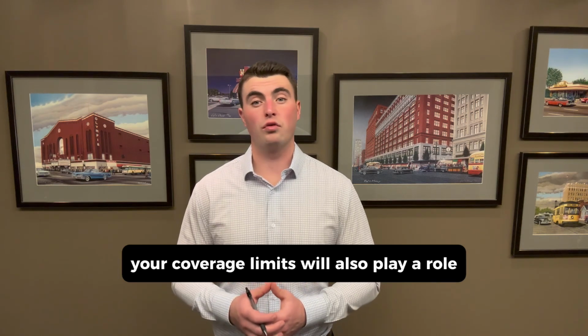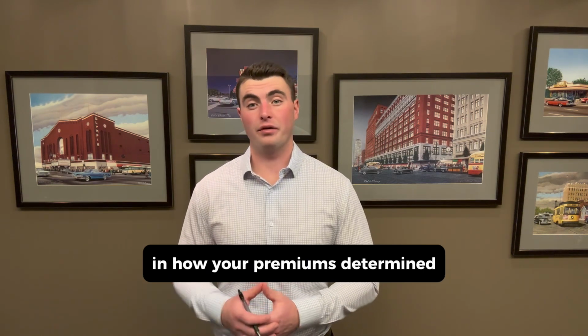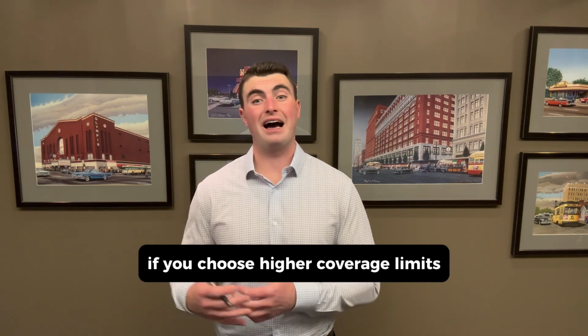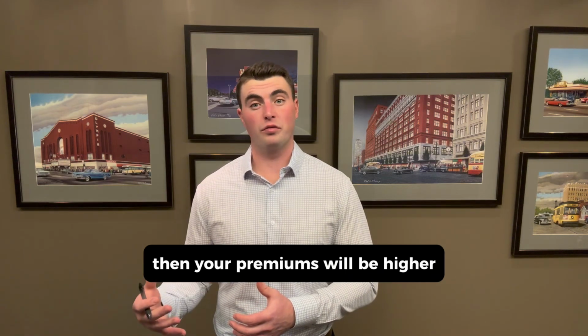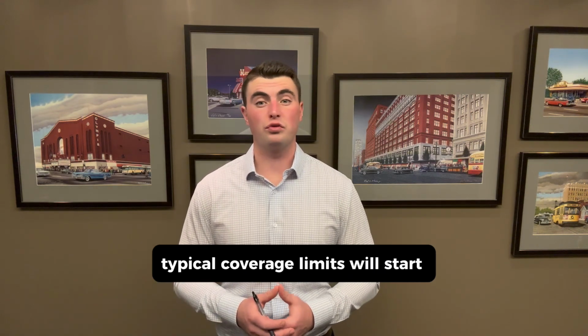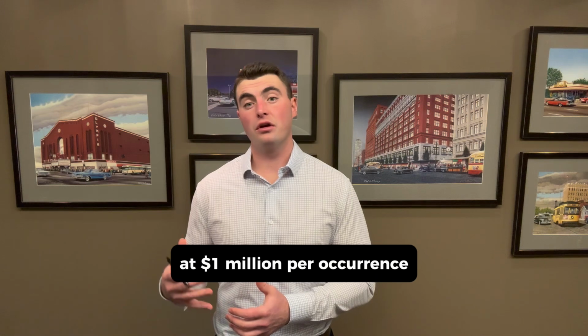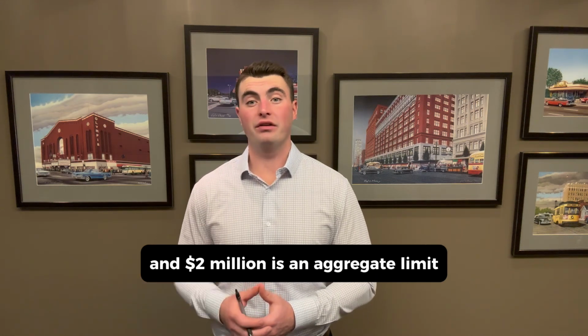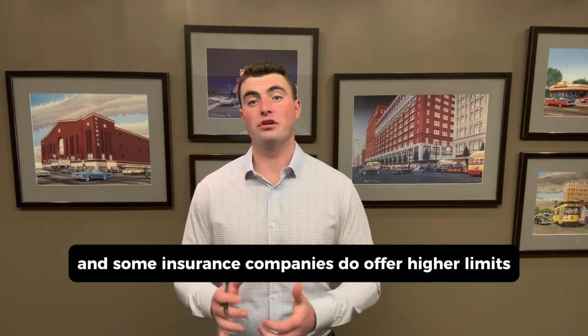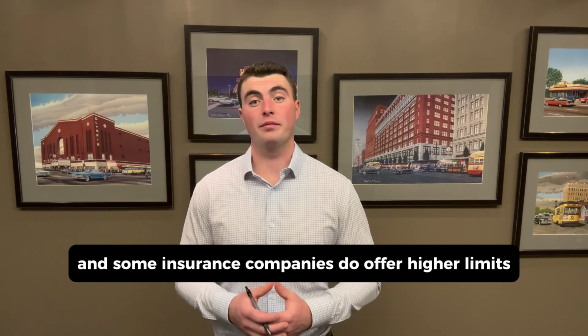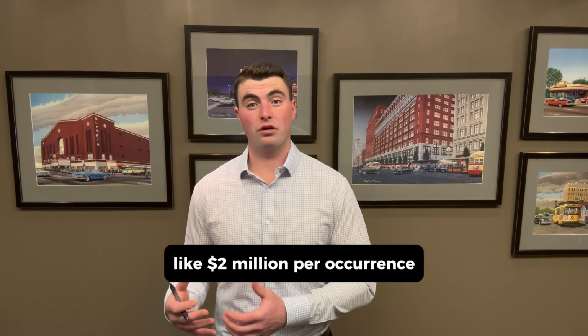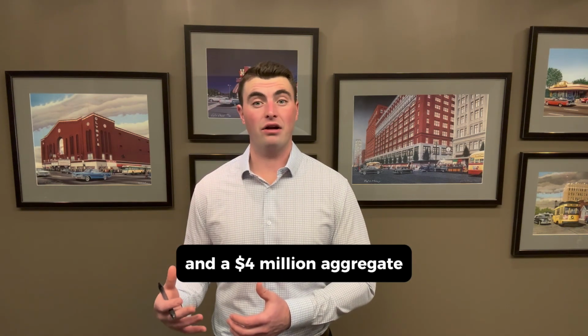Your coverage limits will also play a role in how your premium is determined. If you choose higher coverage limits, then your premiums will be higher. Typical coverage limits will start at $1 million per occurrence and $2 million as an aggregate limit. Some insurance companies do offer higher limits like $2 million per occurrence and a $4 million aggregate.